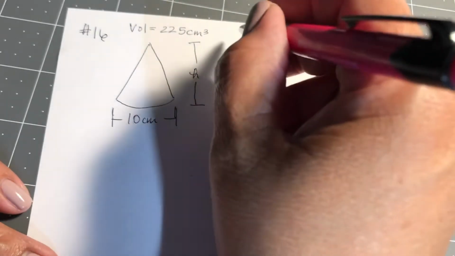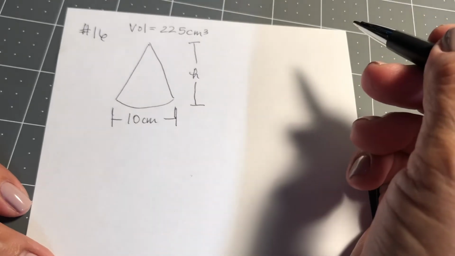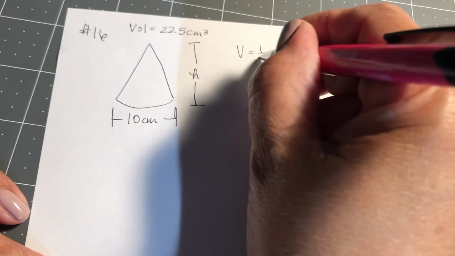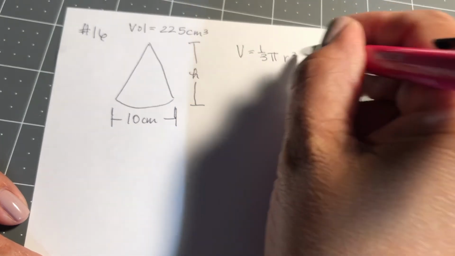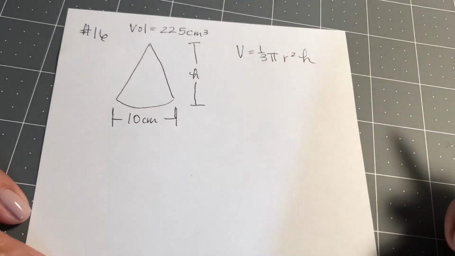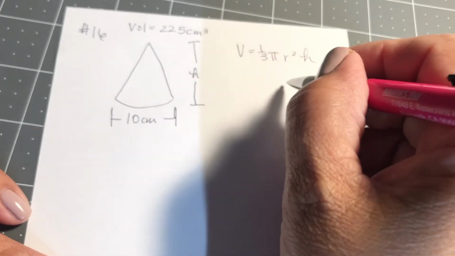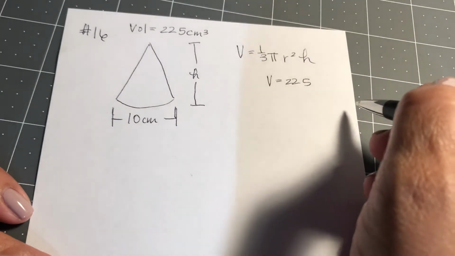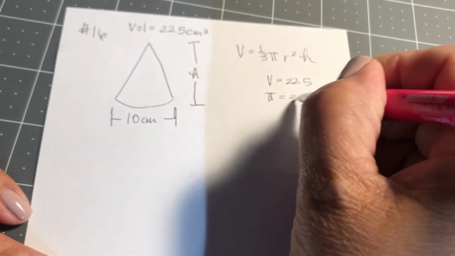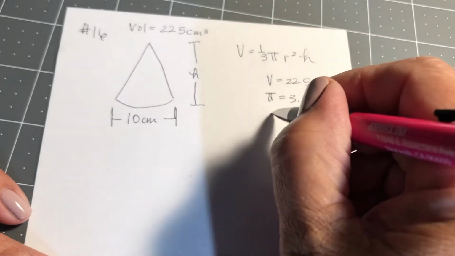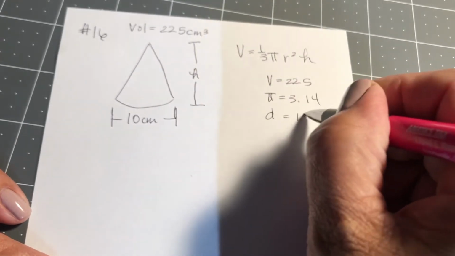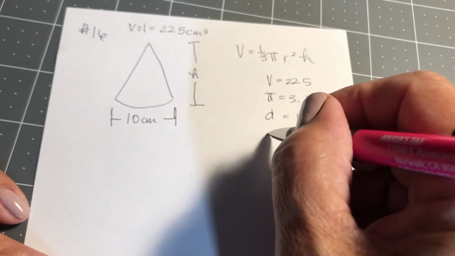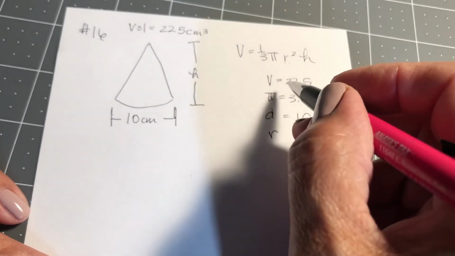So start off with the actual formula, which is V equals 1/3 pi r squared times height. We know that in this case V equals 225, pi equals 3.14, D equals 10, but we need R. So R is half of 10, because that would be the radius, right?